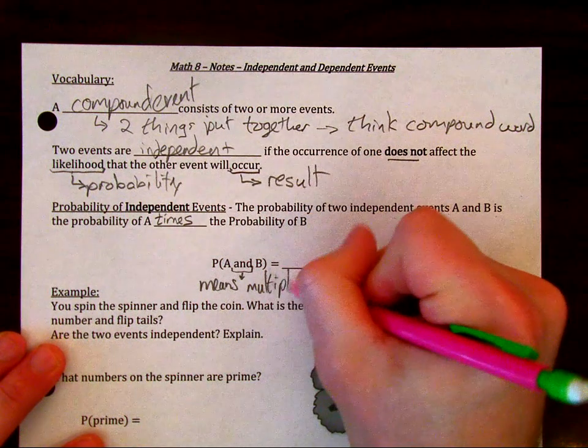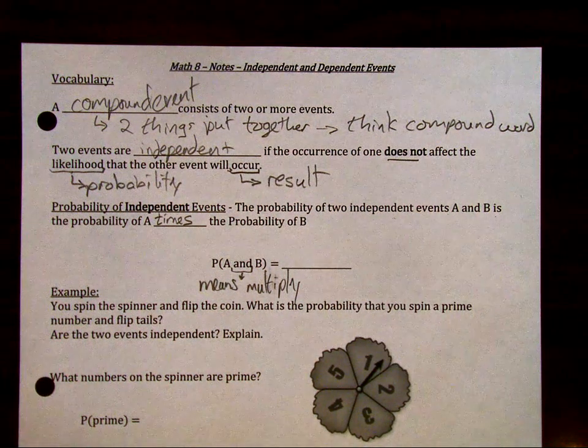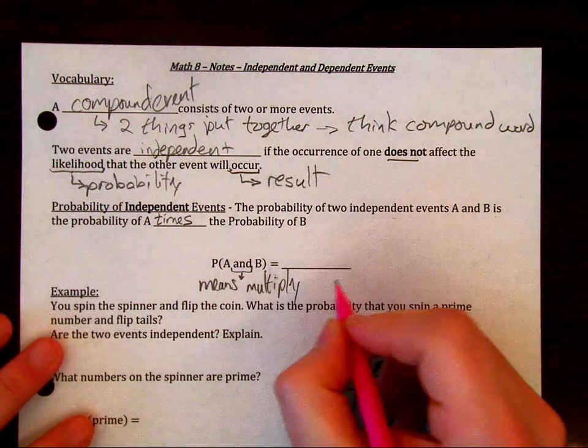Does that say compound event? Compound event. There you go. Exactly. Relax, dude. Relax.